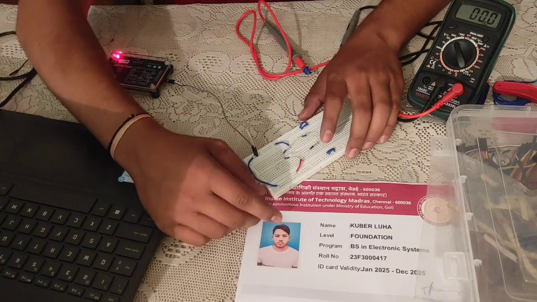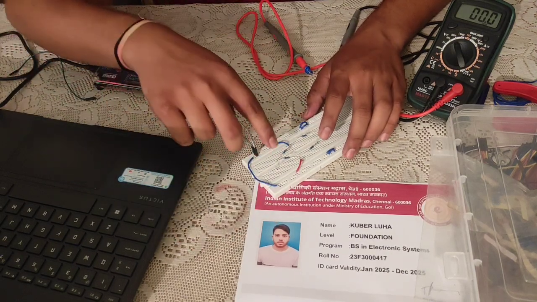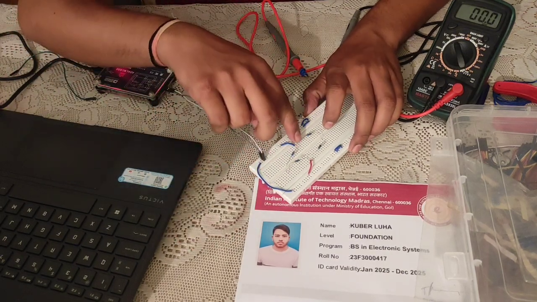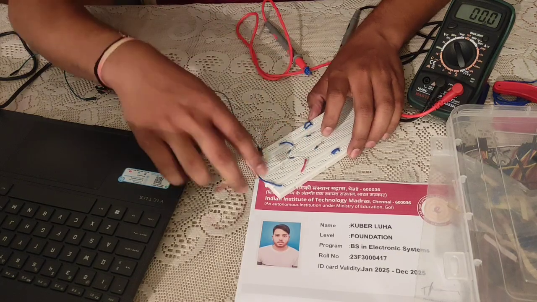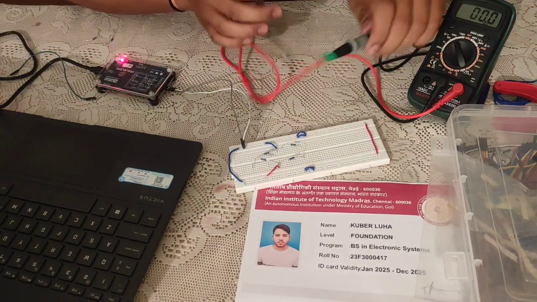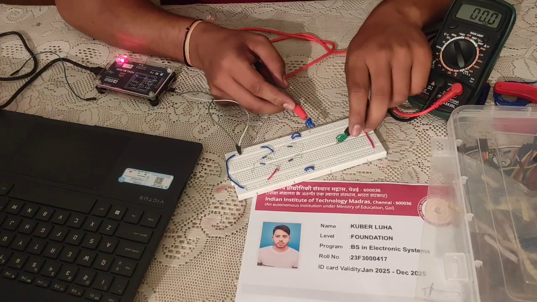Okay, for part 1, I have just replaced 100 kilo ohm with 10 kilo ohm. So this one is a 10 kilo ohm resistor, this one is a 10 kilo ohm resistor, and this one is a 1 kilo ohm resistor. Now we have to measure the nodes. First, find the output voltage.